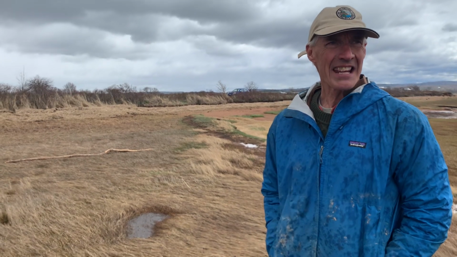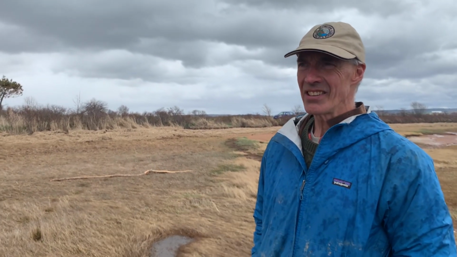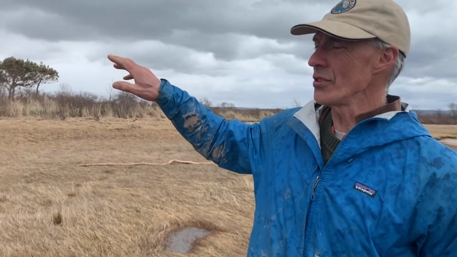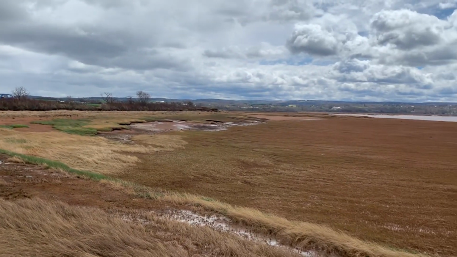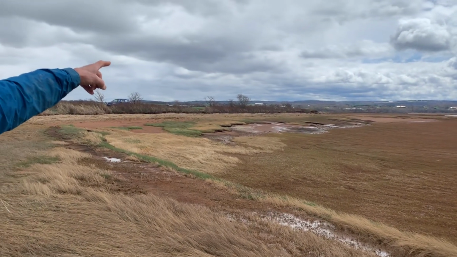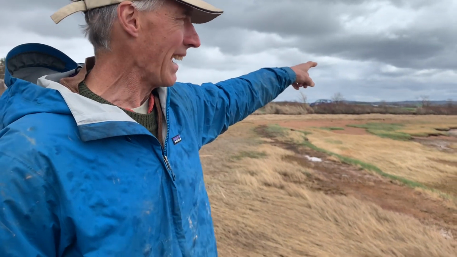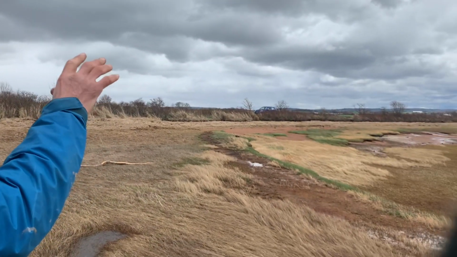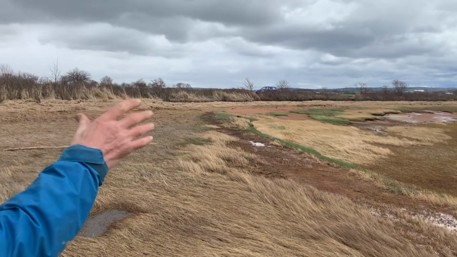So we are at the south end of Long Island, and Long Island used to be an island offshore of the mainland. This is Grand Prairie, and between Grand Prairie, the mainland, and Long Island is a large area of salt marsh, which you will see on Google Earth, which is all farmland.